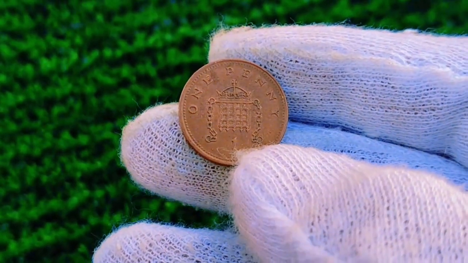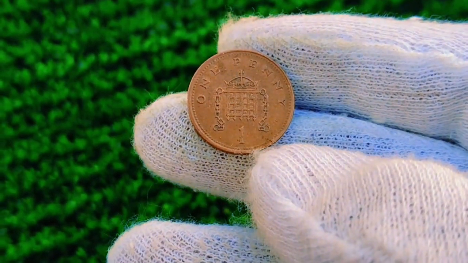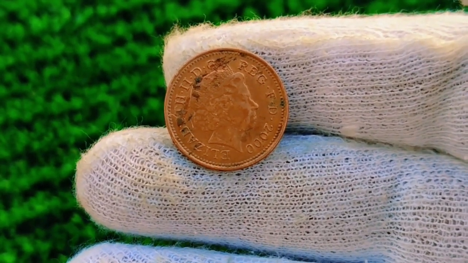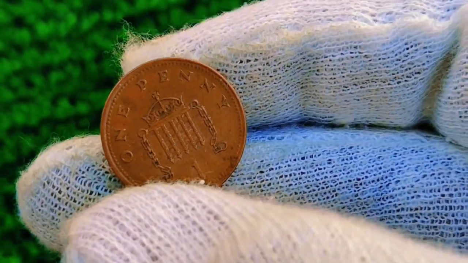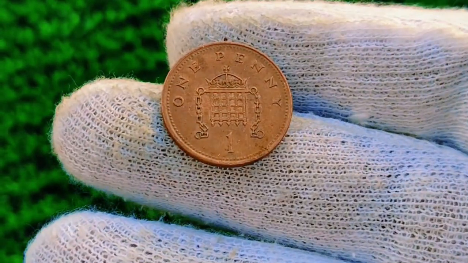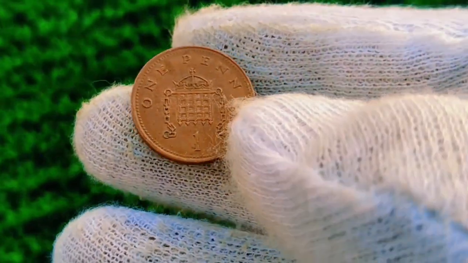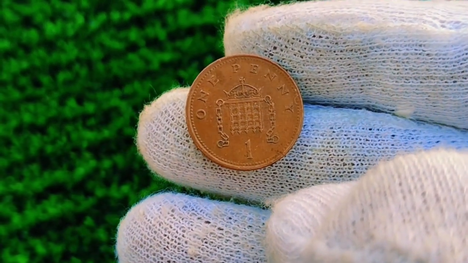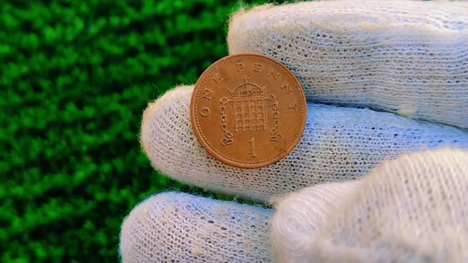By the 1960s, discussions were underway in the British government to decimalize the currency and replace the old system of pounds, shillings, and pence with a more straightforward decimal system. After 2 years of debate and planning, decimalisation was officially introduced on February 15, 1971, a day that became known as Decimal Day.